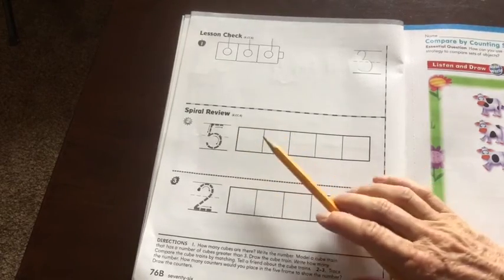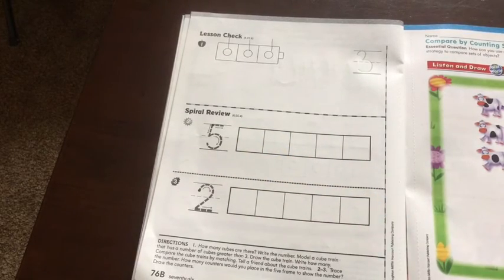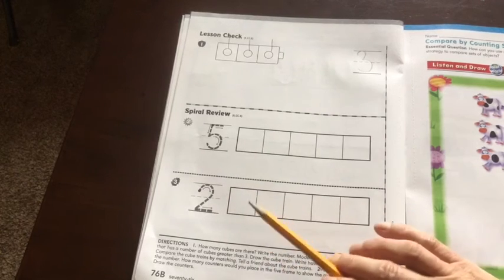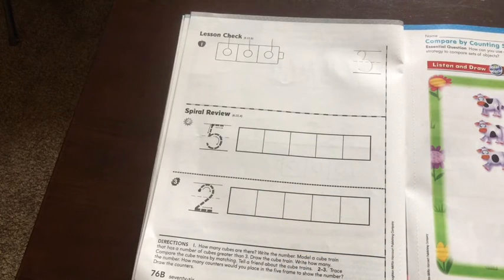Trace the number, color in that many squares. All right, have fun with math.